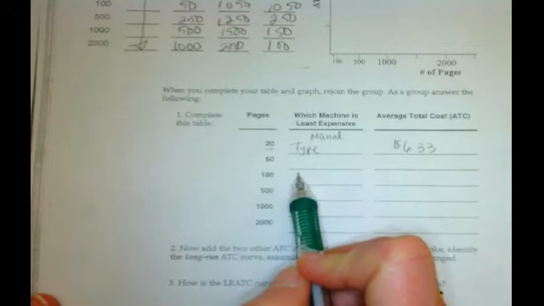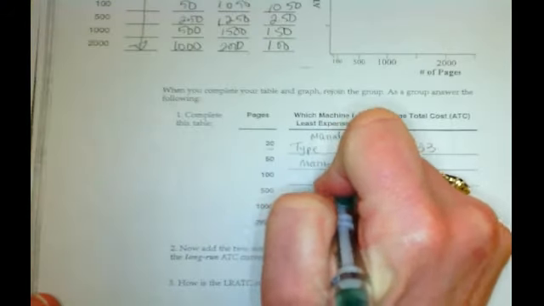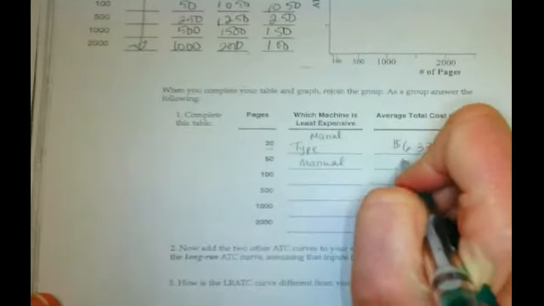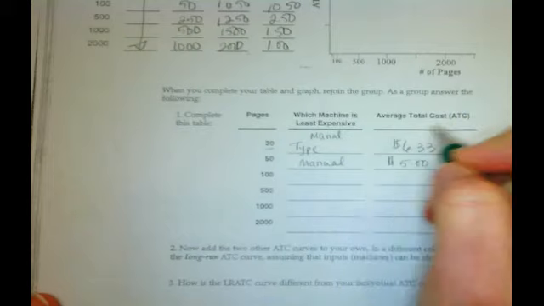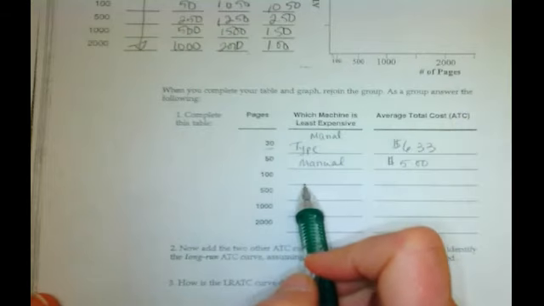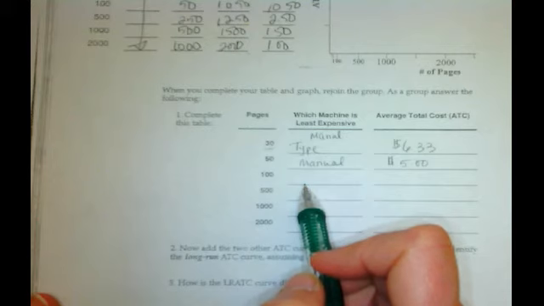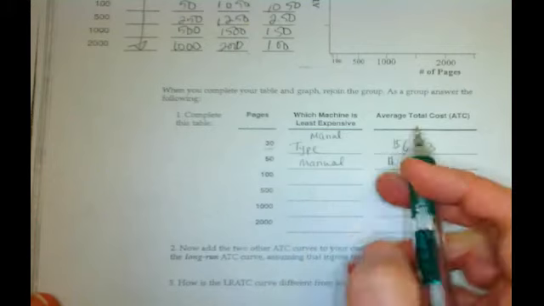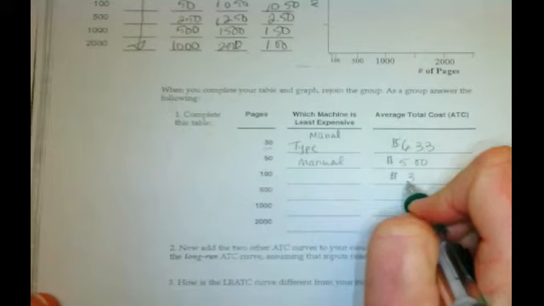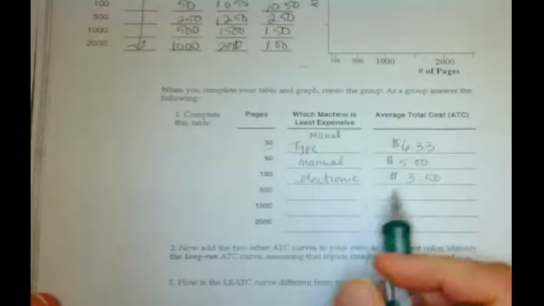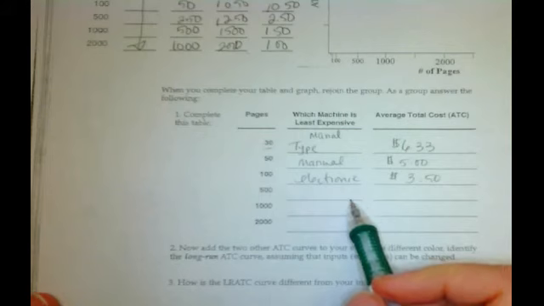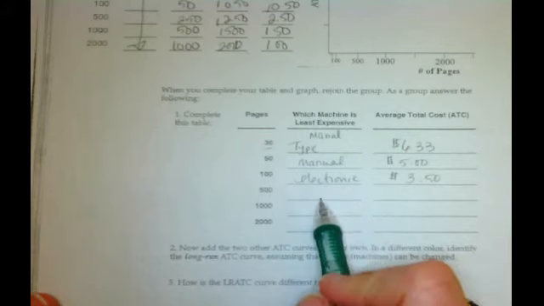So look at 50 pages. For the manual, it's $5. It's $5.50 for the electronic, and then it's $20.50. So we're still going to use the manual machine for this one because it's still cheaper per page. Now when we get up to 100, the manual is $4, the electronic is $3.50, and the computer is $10.50. So when we get to this, it's actually cheaper to use the electronic typewriter because we're able to spread those costs over more and more units.